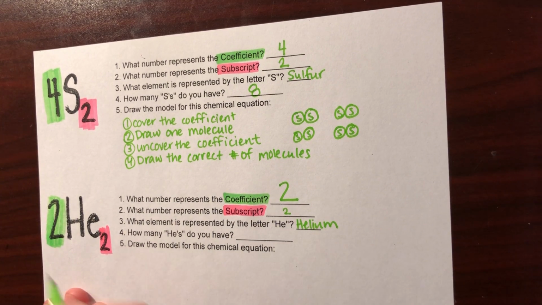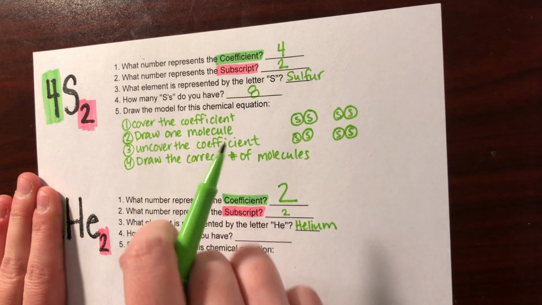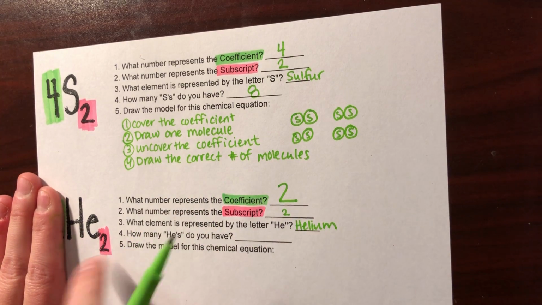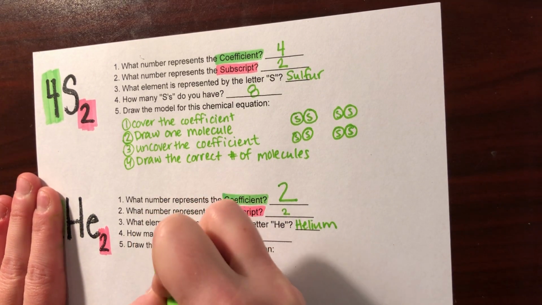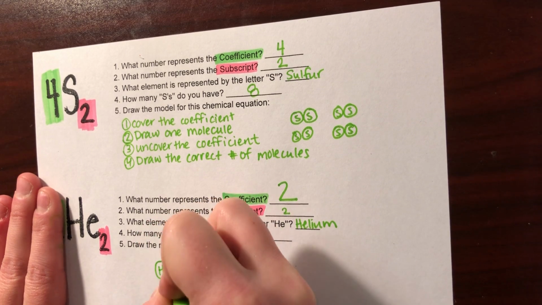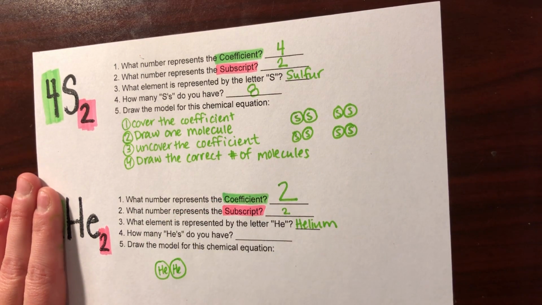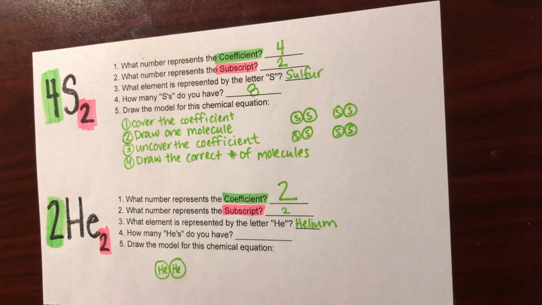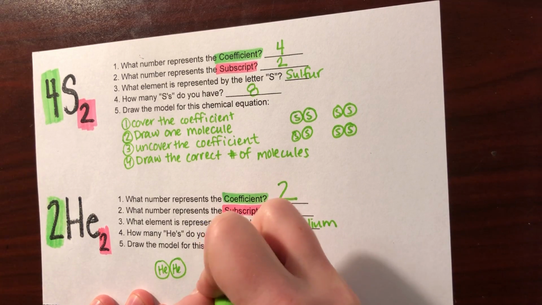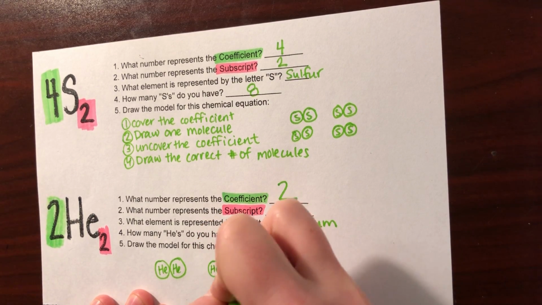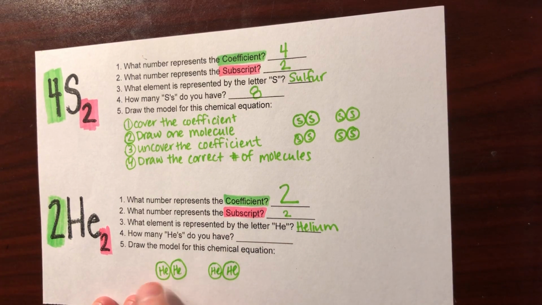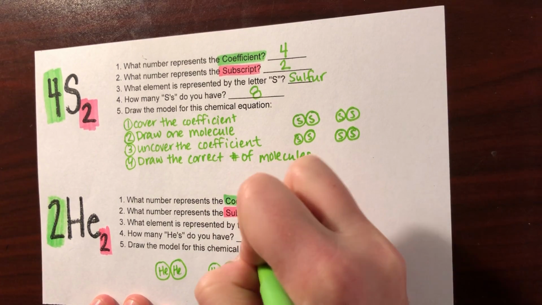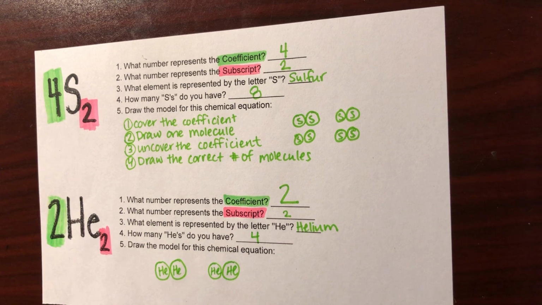So to draw this model, we are going to cover the coefficient. I'm going to draw a molecule of He2, sorry. Okay. And then I see I need to draw 2 of those. Okay, awesome. So we have 1, 2, 3, 4. All right. To be continued.